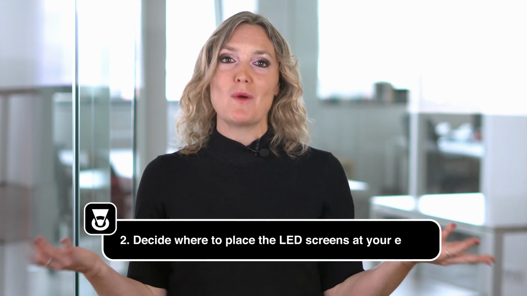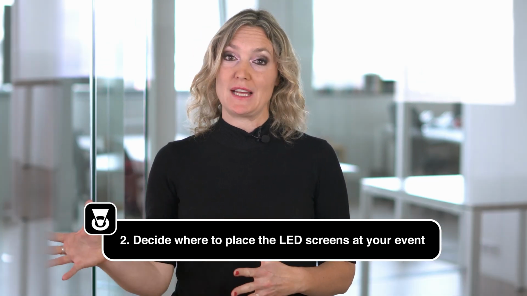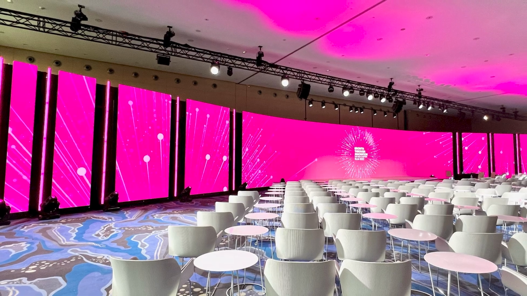2. Decide where to place the LED screens at your event. It is indispensable to define, depending on the space and position of the audience, the design, shape and size of the LED screen or screens at your event. You want to achieve perfect visibility of the content from any angle of the space in which you are organising your event. To achieve that goal, we suggest you optimise your design with a quality audiovisual partner. Make sure your AV partner has a department specialised in this area.